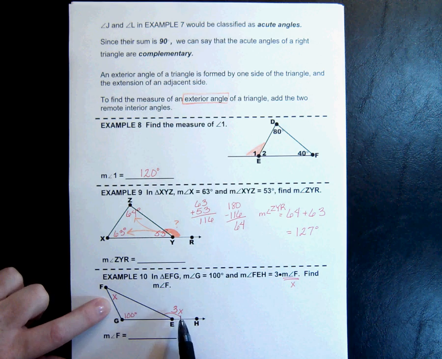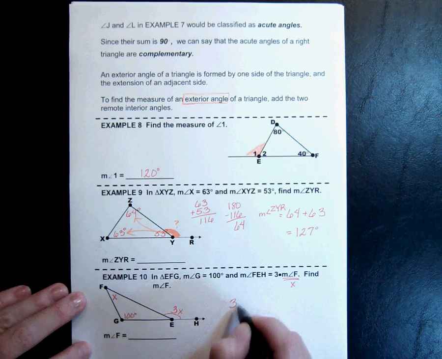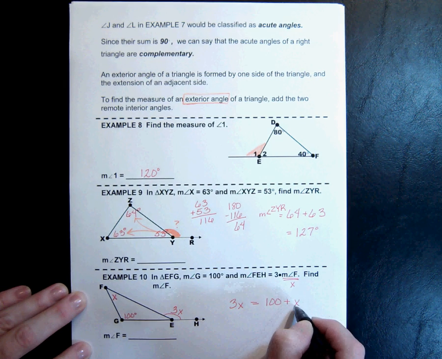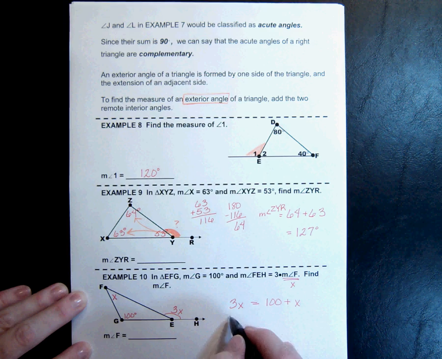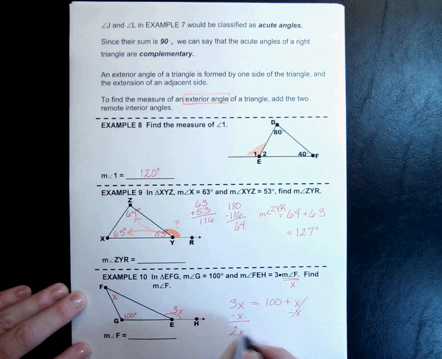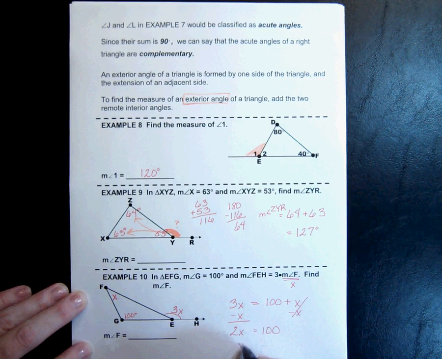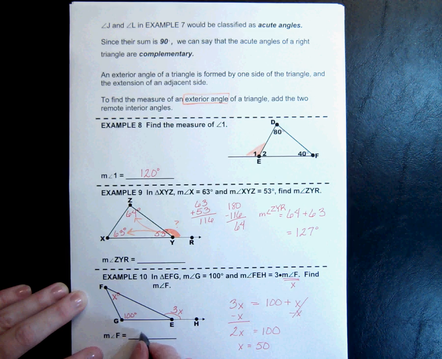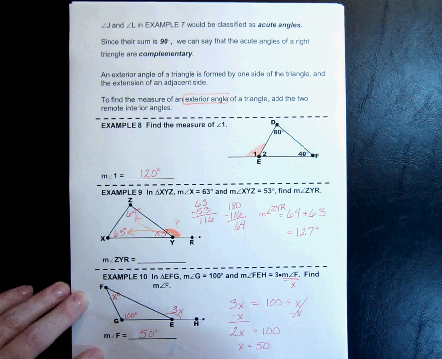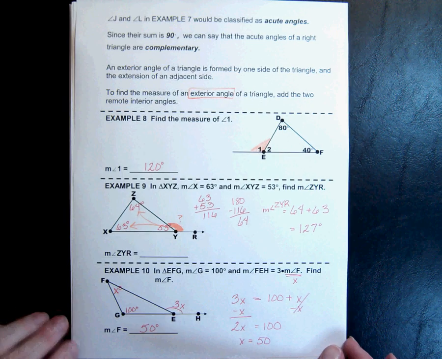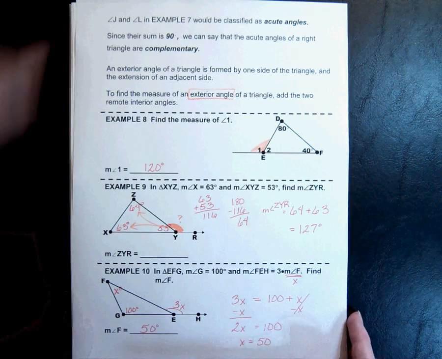So if you're needing to find that, then you know that 3X is actually your total. It's equal to the 100 plus X. Subtract X on both sides, and this goes away. This becomes 2X is equal to 100, so your X is equal to 50. In this case, X is the degree measure, so we don't have to plug it in. It just becomes the answer, 50 degrees. And that concludes section 5-1.